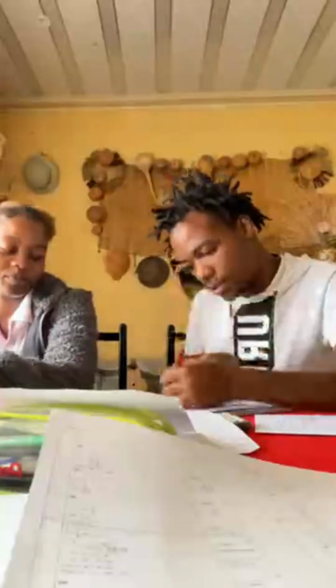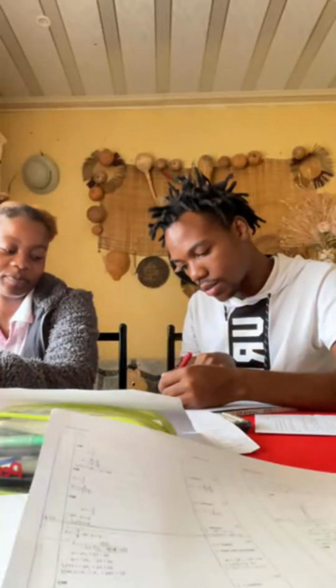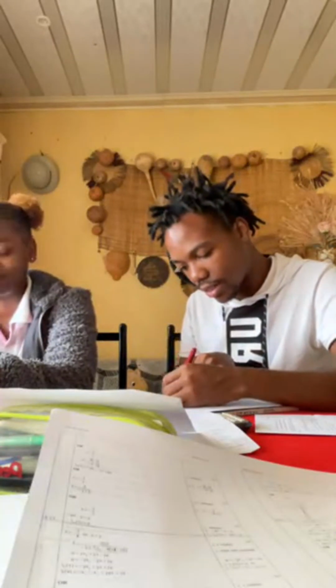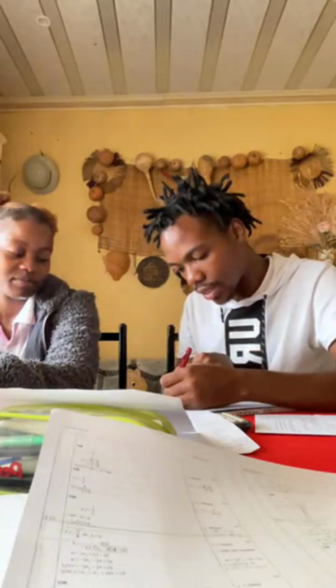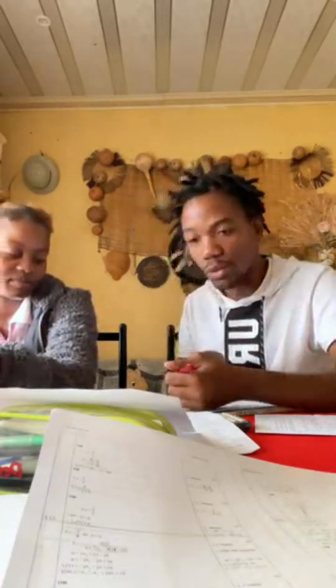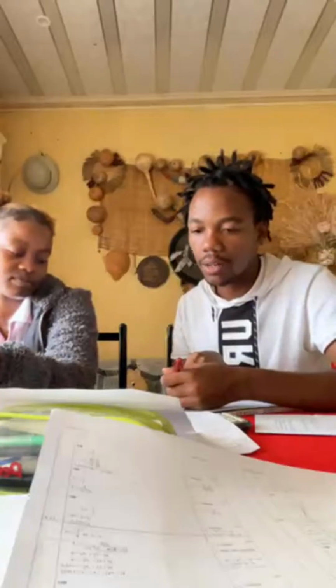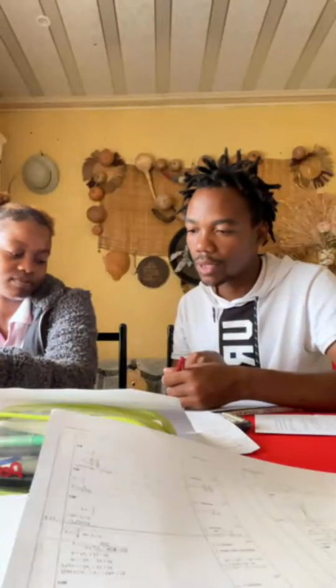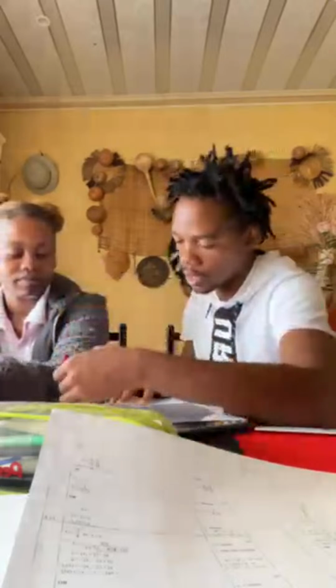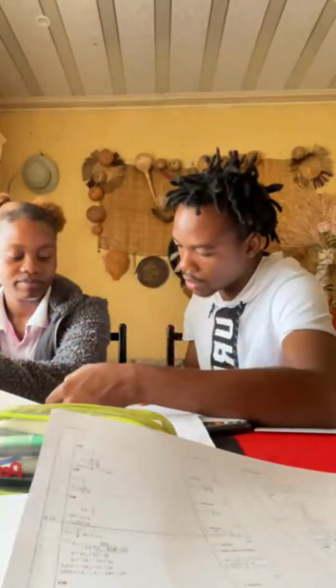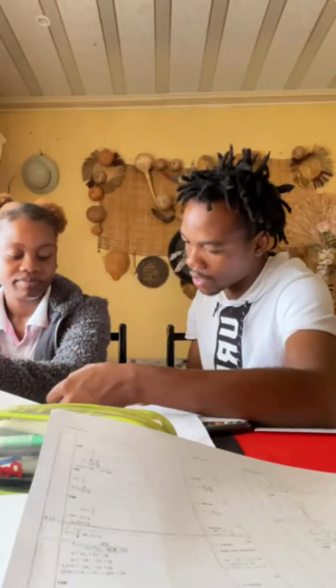You know how many marks? 4. So make substitution. Then the gradient formula you don't have. Something like this, you're supposed to do this, this xy minus this.